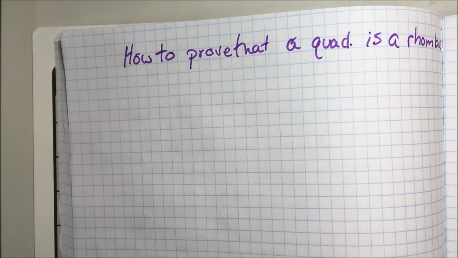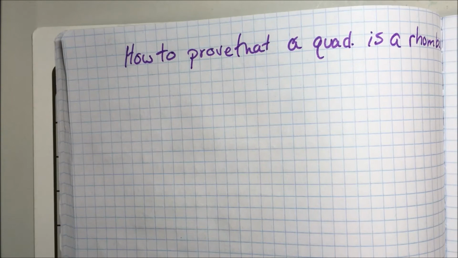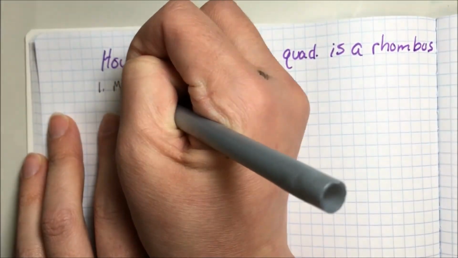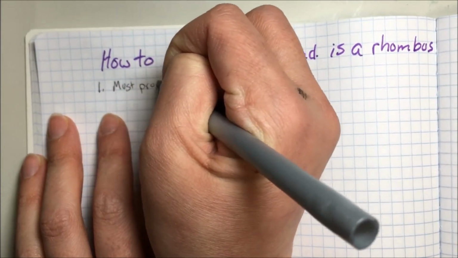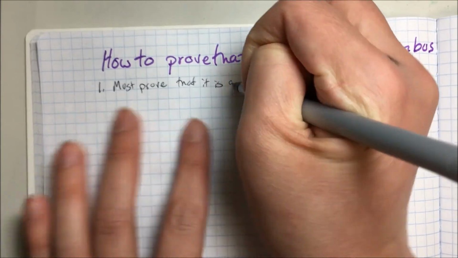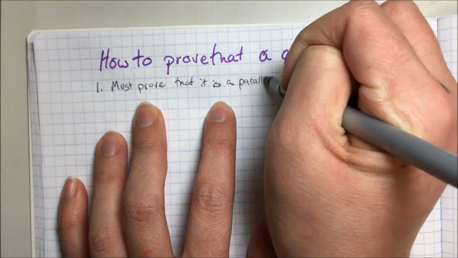How to prove that a quadrilateral is a rhombus. So first, just like the rectangle, you must prove that it is a parallelogram.